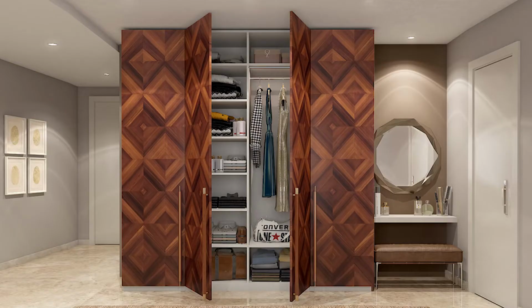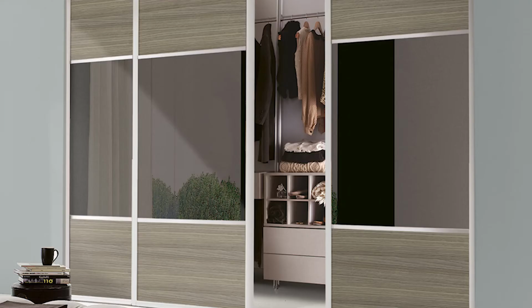Mostly it takes one entire wall, so you need to plan out effectively which wardrobe you need to choose. There are two options in a wardrobe. First is openable and the second is sliding. We also have a separate video on the comparison between openable wardrobe and sliding wardrobe. That is also a must-watch video.